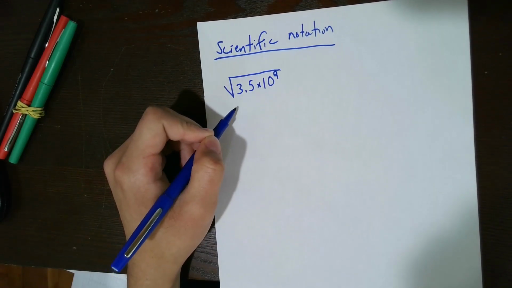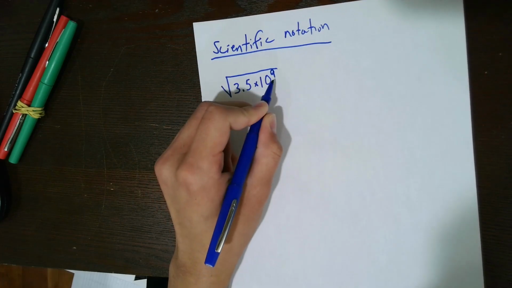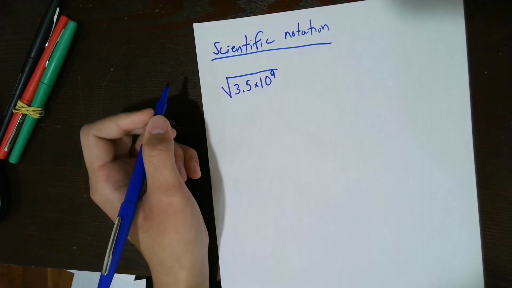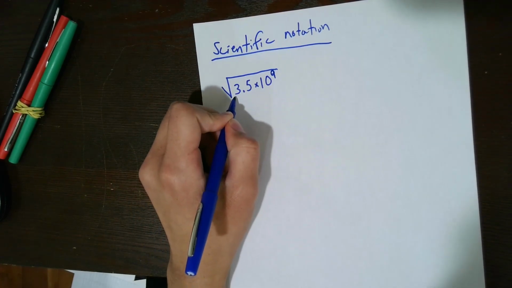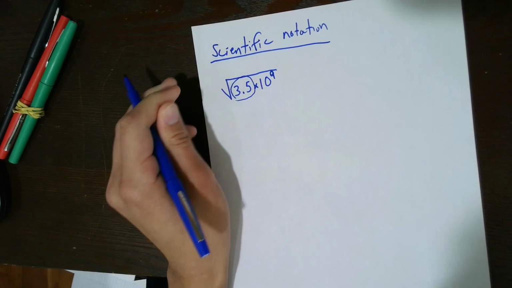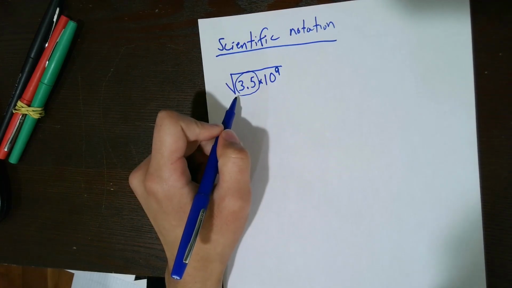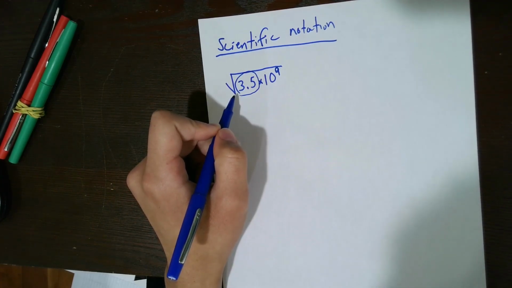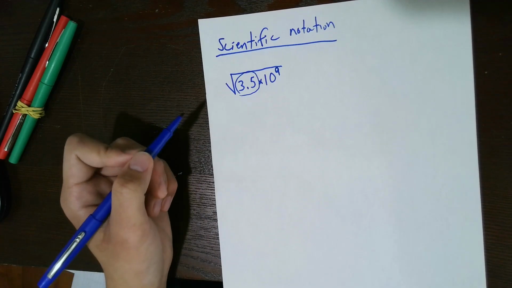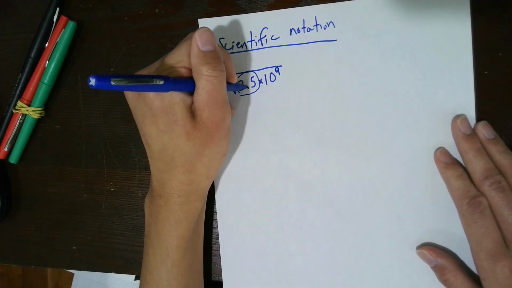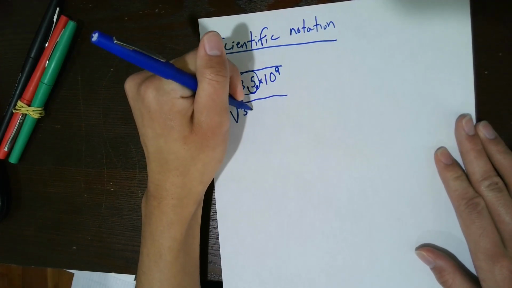The thing with scientific notation is you can actually move the decimal point any direction you want as long as you adjust the exponent on the 10. Since we want to take a square root, we want to turn this number into one that's easy to take the square root of. 3.5 is a hard number to take a square root of, but let's say it was 35. That's close to 36, and we can take the square root of 36. So we want to move the decimal point to turn it into 36.